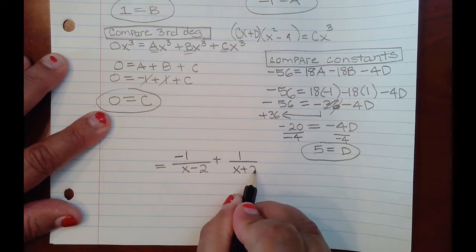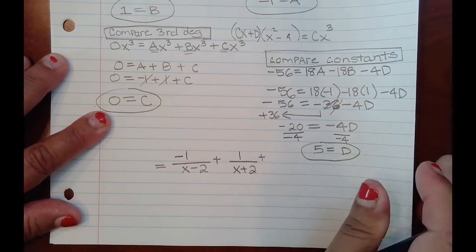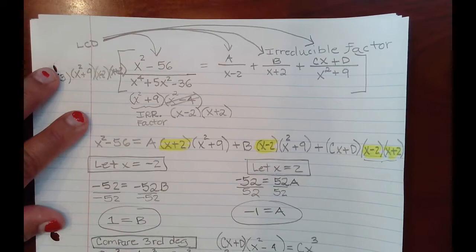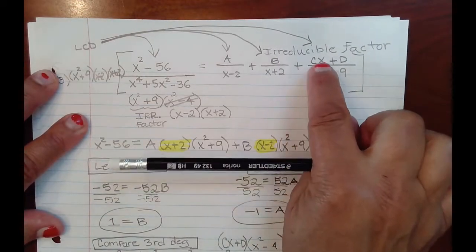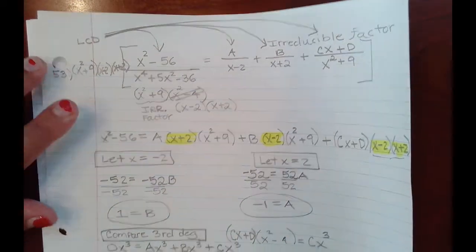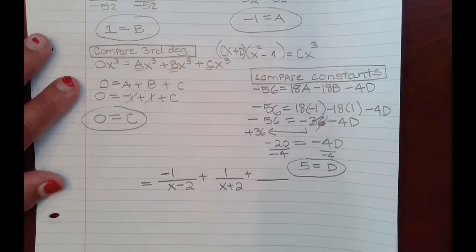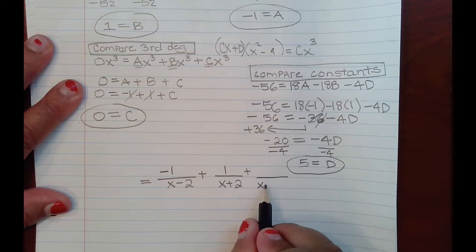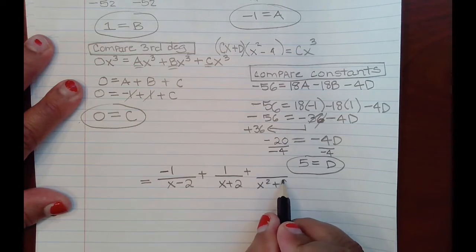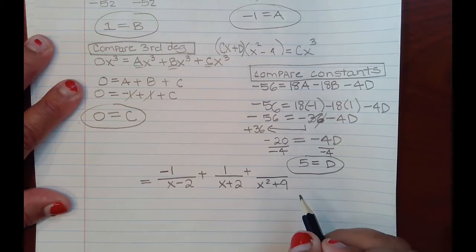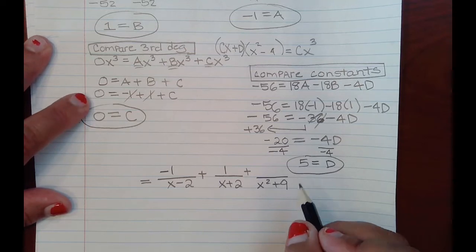Then both the C and the D value get paired up with x squared plus 9. So it goes Cx plus D over x squared plus 9. Okay, so my C value was 0.